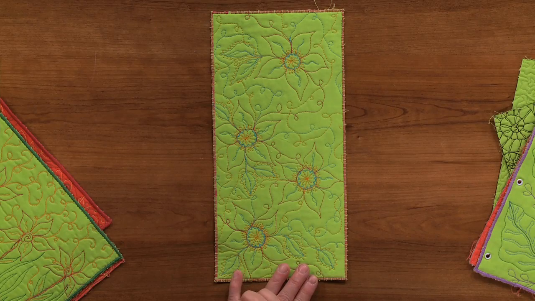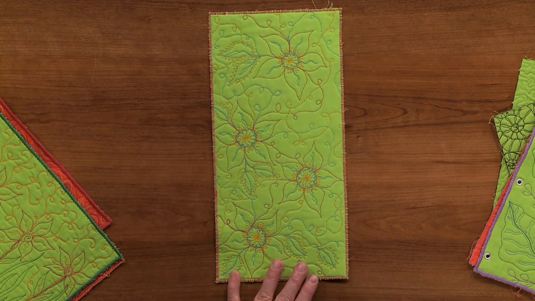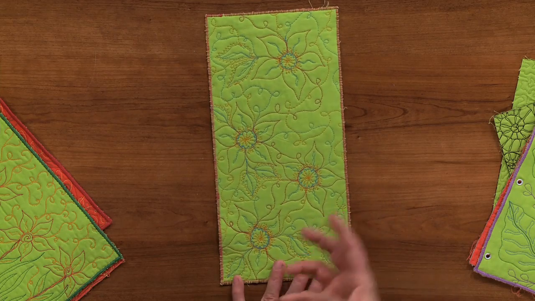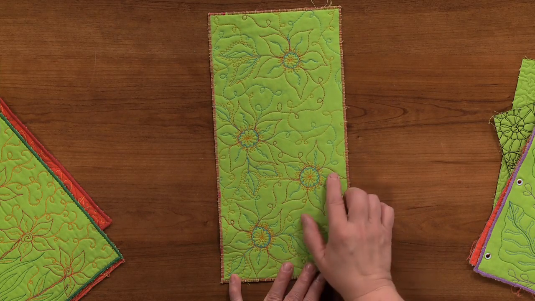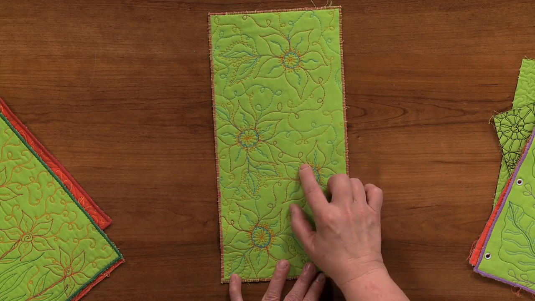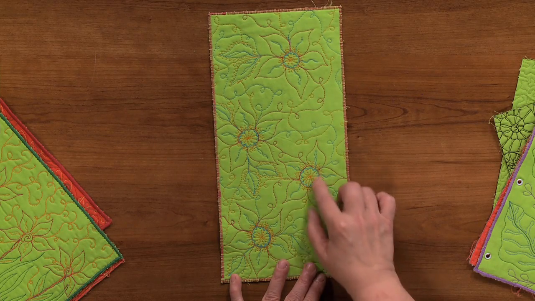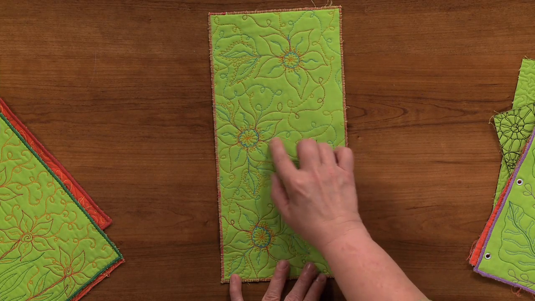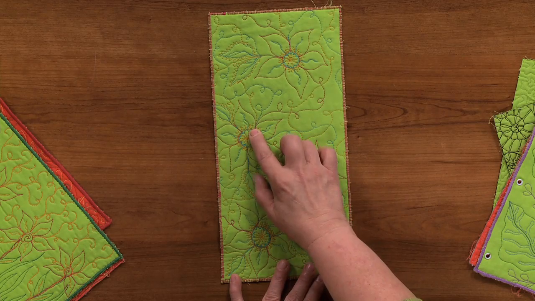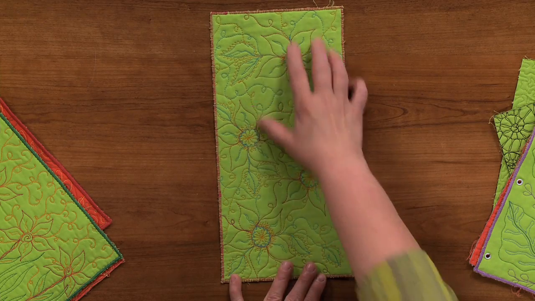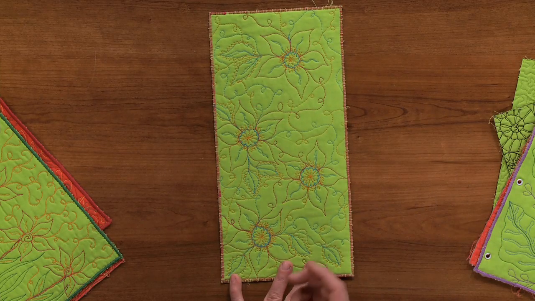For this one, I started with the red. And basically what you're going to be doing is you're going to choose the thread color to start with that is going to define your motif. So the red is how I drew the flower. Started with the circle of the flower, did the petals, used a loop-de-loop to get to where I wanted to make the next flower. After all the flowers were done, I switched colors and I moved to the yellow.